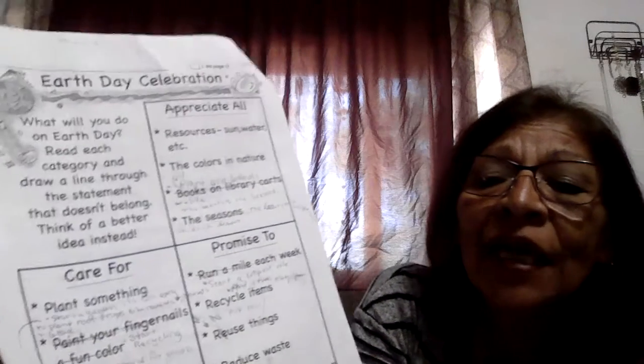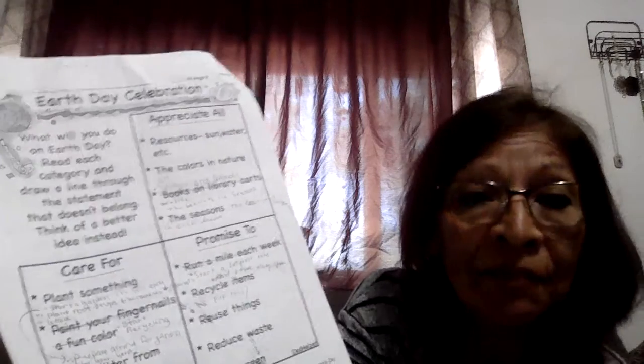So to care for, we can plant something, paint your fingernails a fun color, clean litter from a park, or start a compost. Which one of those do not belong in that box? I'm going to think it is to paint your fingernails a fun color. So the page tells us to put a line across it. I put a line across it, and to write something else that we can do instead.